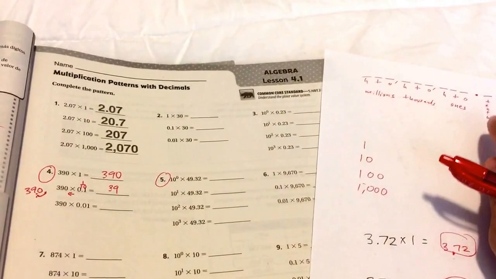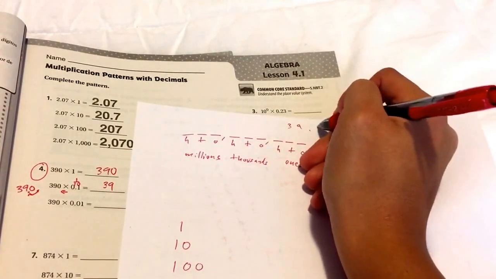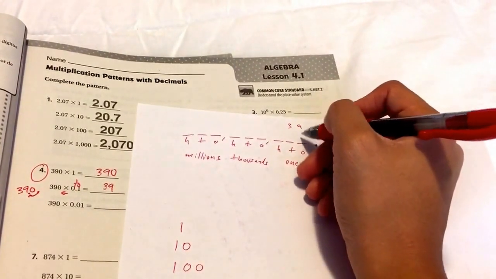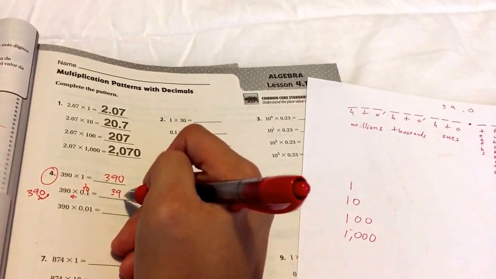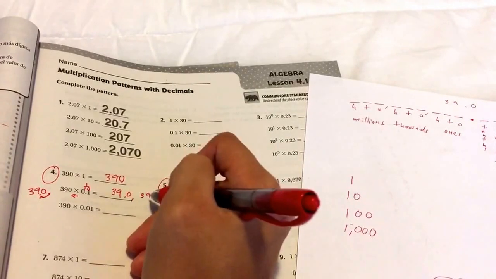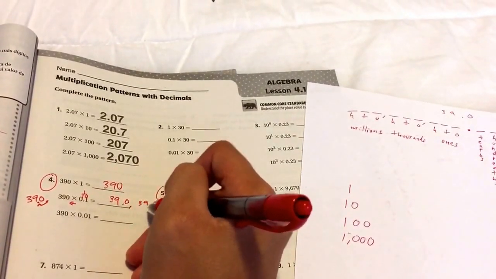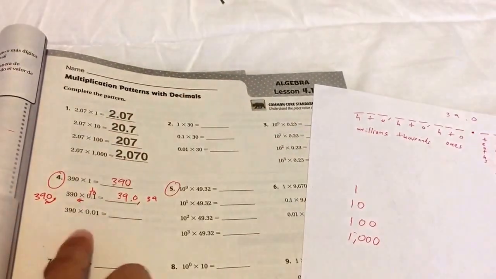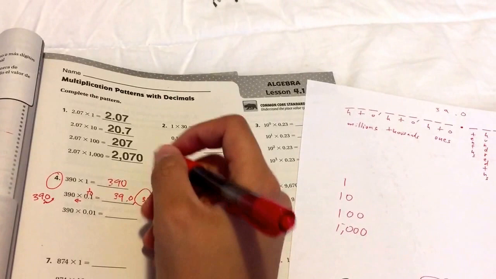39.0. 39.0 would look like this: 9 ones, 3 tens, 39. So you could put 39.0, or you could put 39. These are both the same answer. I prefer 39 because it shows a stronger sense of number sense, that you realize that 39.0 is 39. So I would prefer 39.